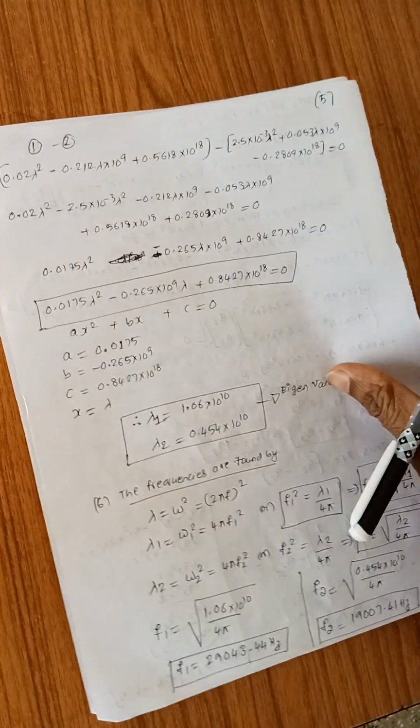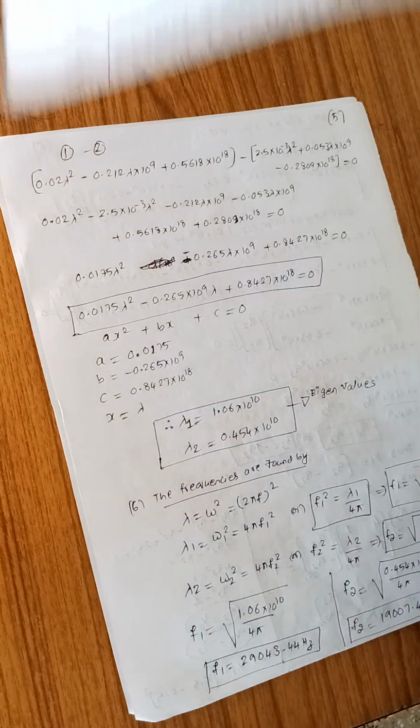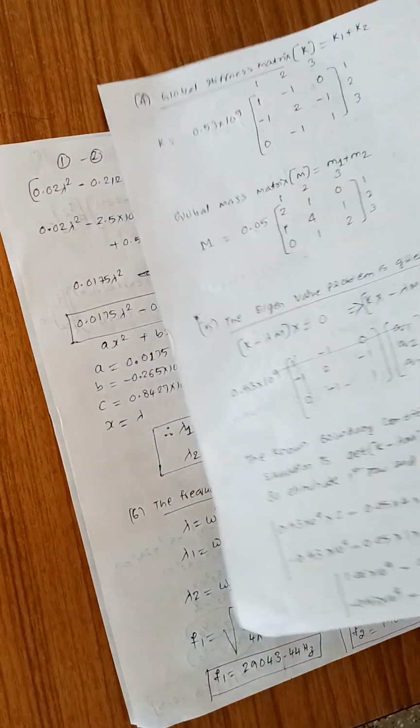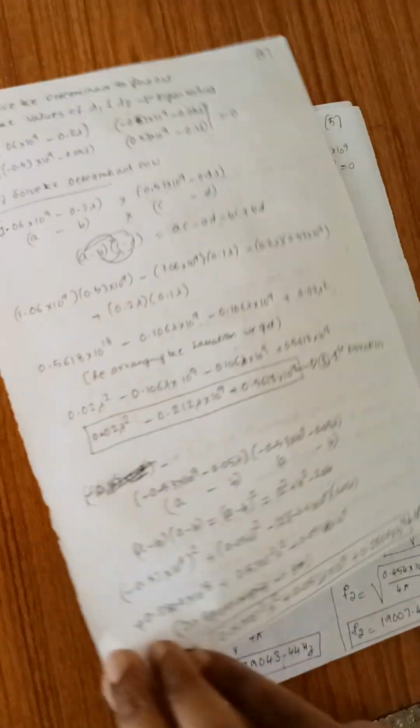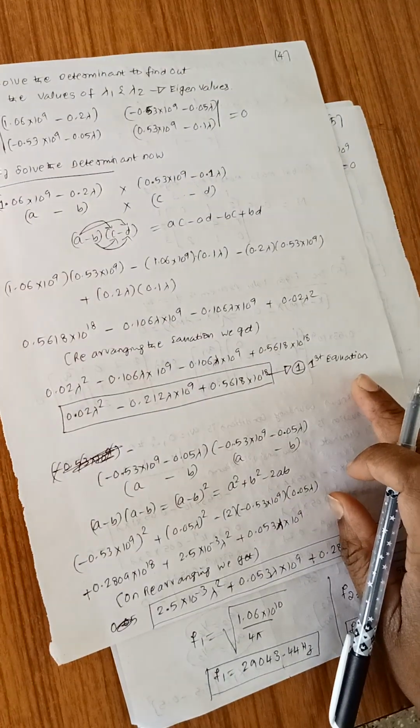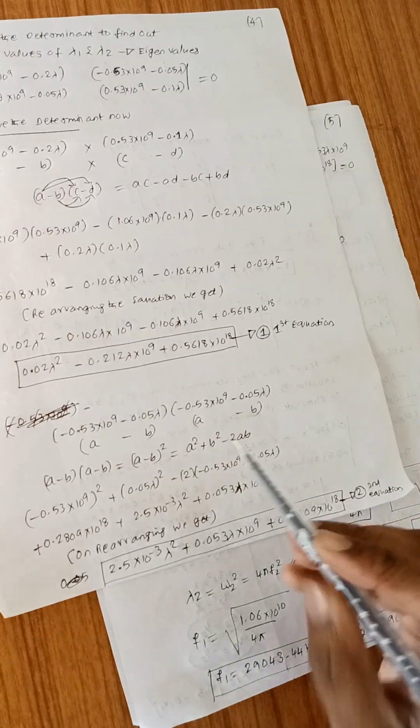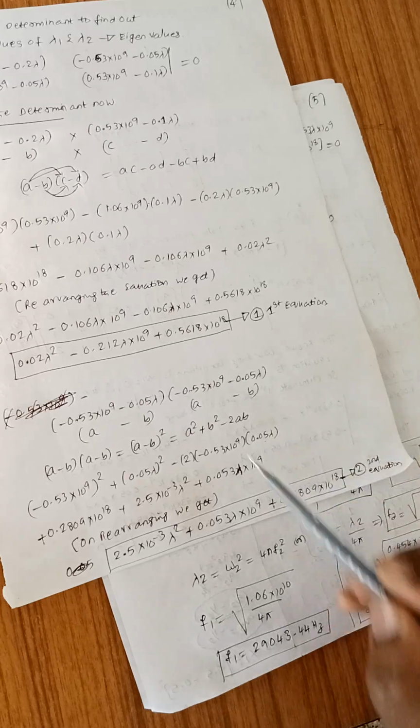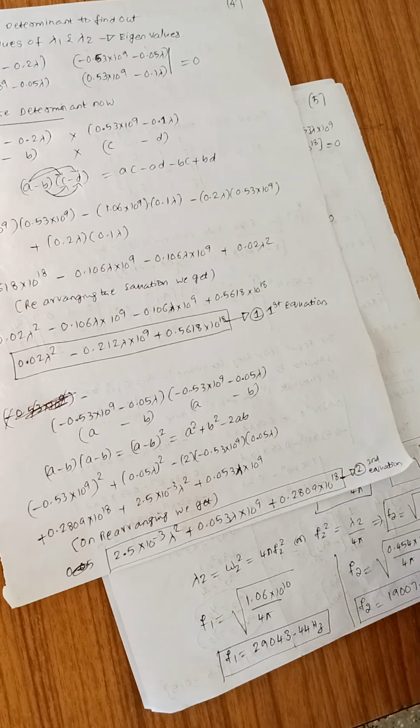The next step is that we have already got the two equations. You can just see clearly over here in this page. Here we have got the first equation. So the first equation is obtained here. Then this is the second equation. Whatever we solved just now was the second equation. So both the equations you have to get in a similar way, in the form of ax square plus bx plus c.